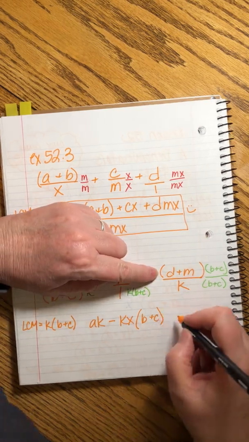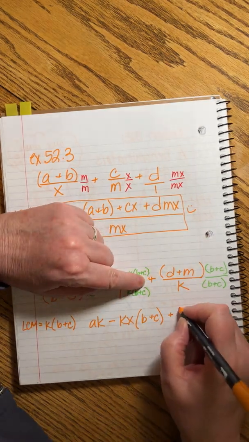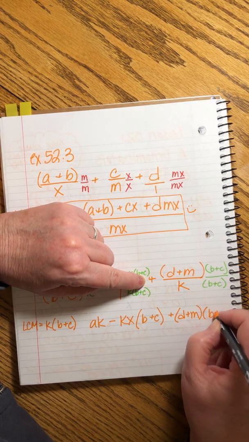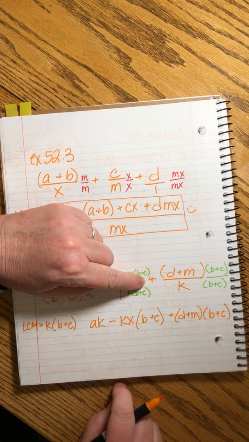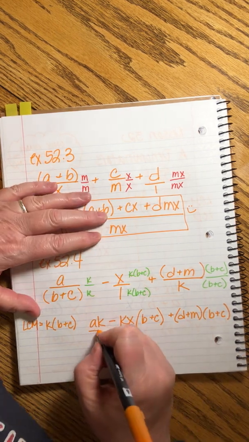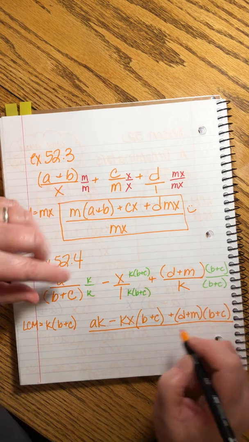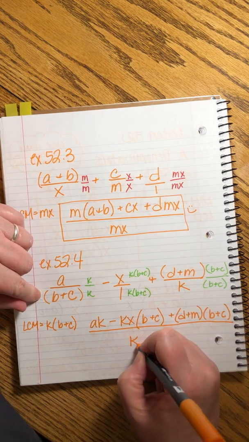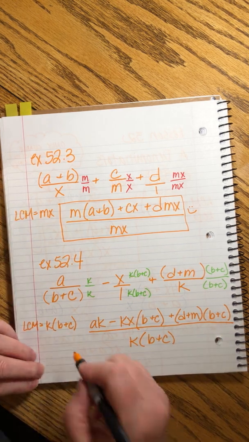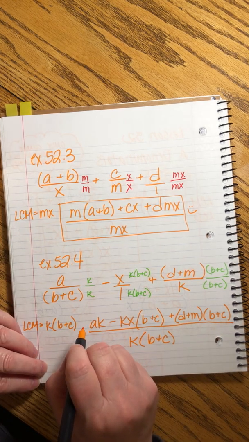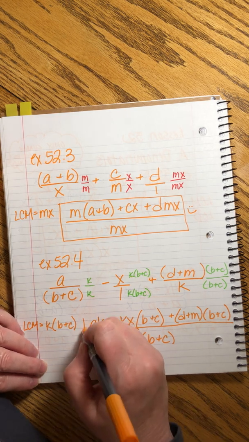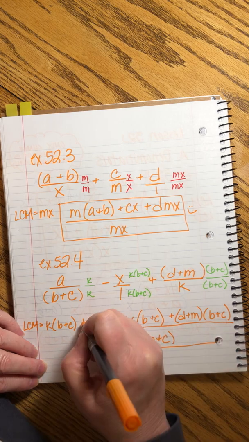This one, it's a plus. They both just stay in their quantity houses, and we call that good, all right? We're not going to distribute this one, so we'll leave it like that. And then the bottom will be k on the outside, b plus c, which is what our LCM is, right? We went to great trouble to get those all to match up. And that's the right answer.